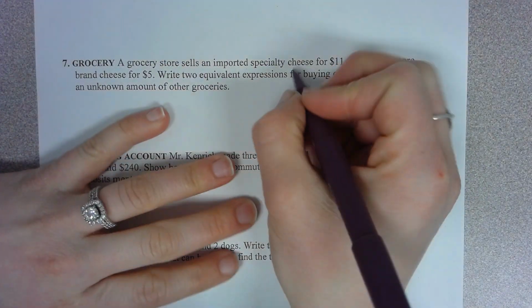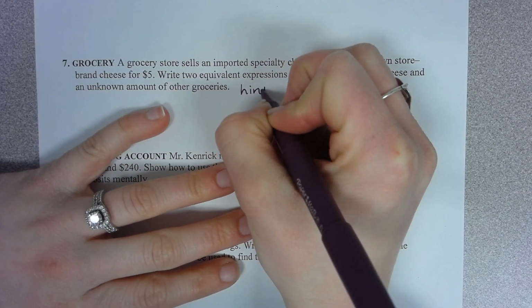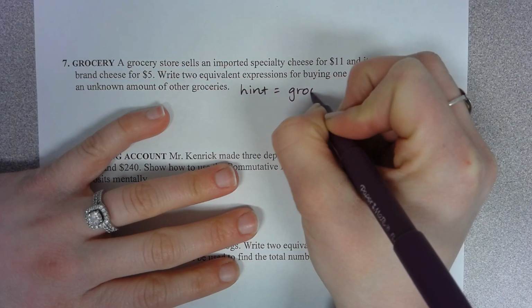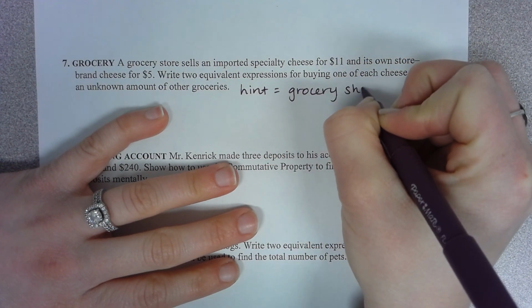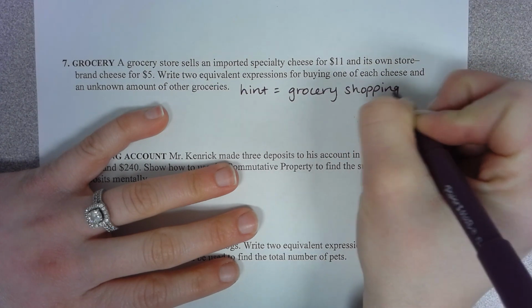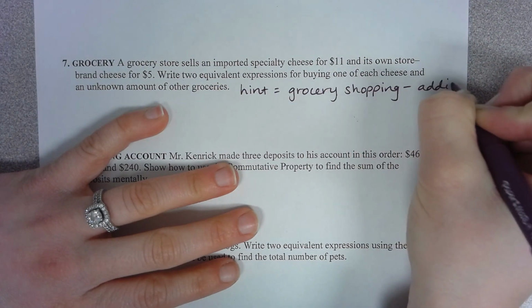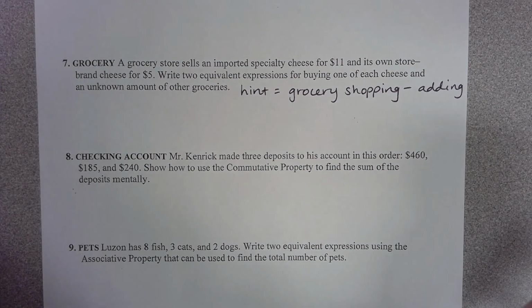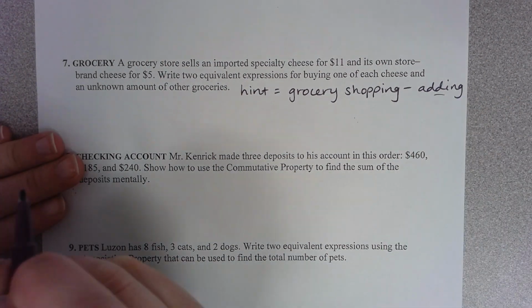So I'm going to give you a few hints here. When you're grocery shopping, you are adding up totals, right? You're adding. So you add all your total amounts together, and that's your total amount that you're paying the store to buy all these groceries. So think about what operation you're using for that.